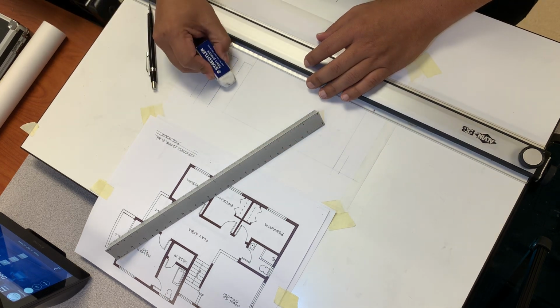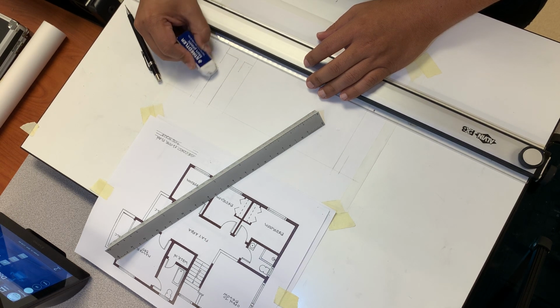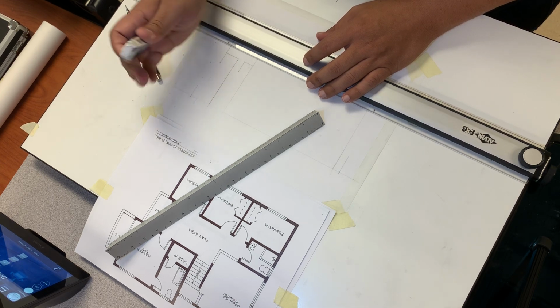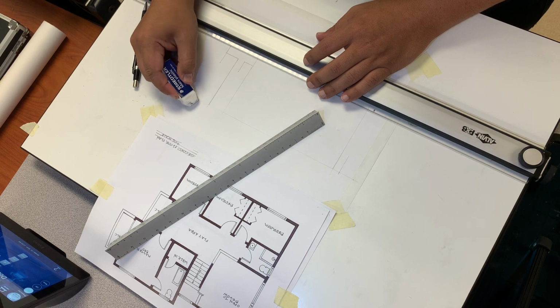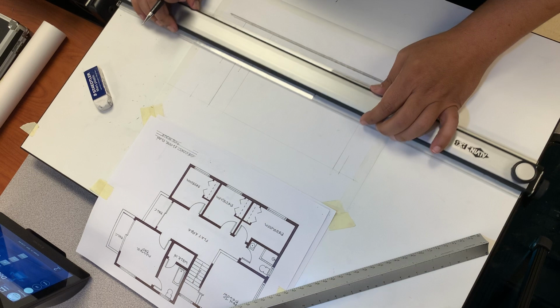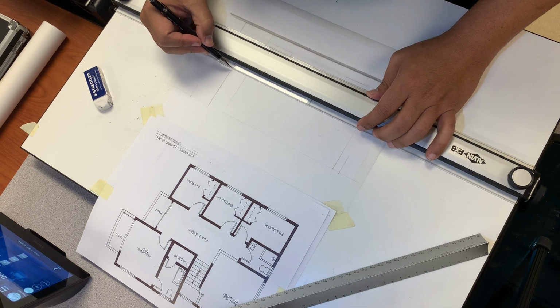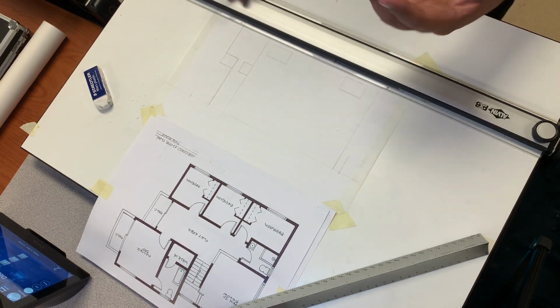I can erase this line and this line right here. Good to go. Now this balcony, could it be wrought iron?